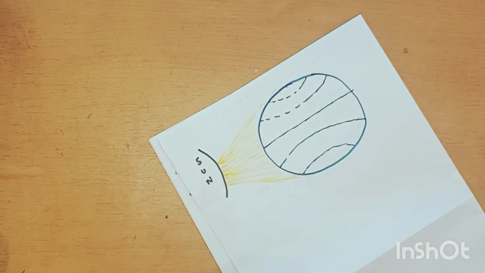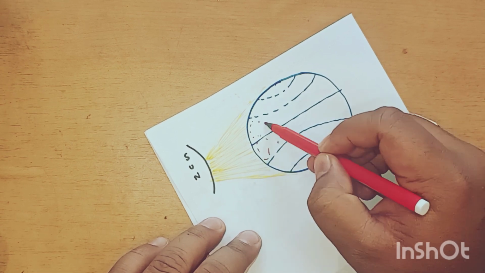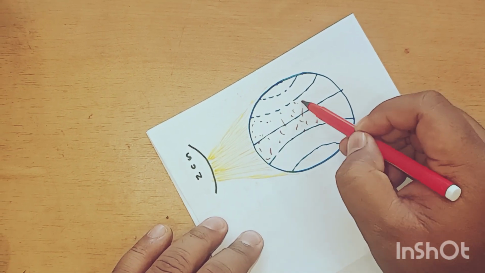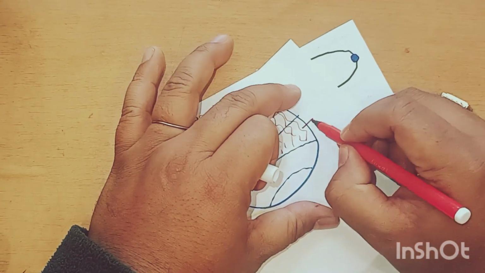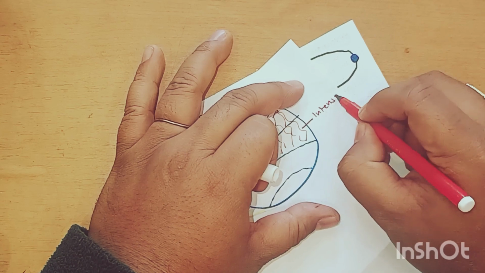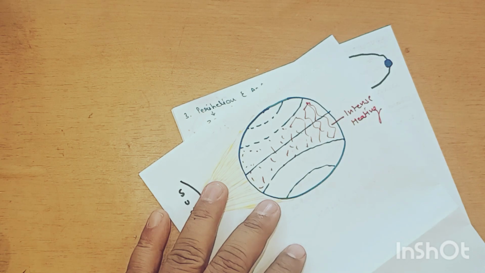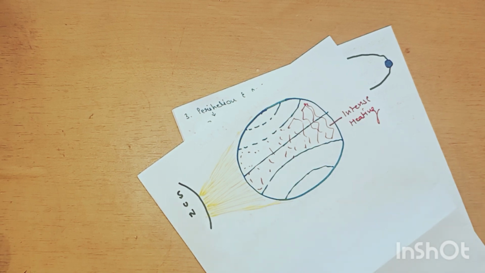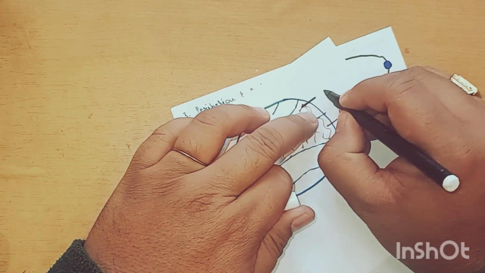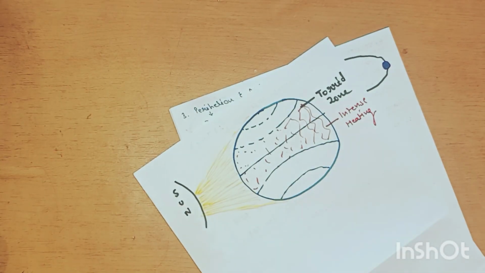Therefore this results in the creation of a heat zone between the tropics. That means this area will experience intense heating, because of which this zone will have high temperature throughout the year, and as a result this heat zone is known as the torrid zone. So the first zone is the torrid zone.